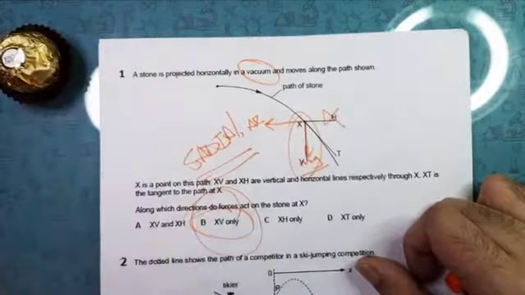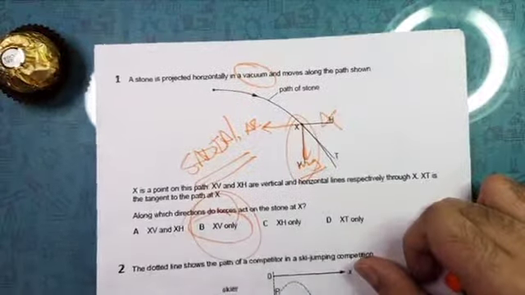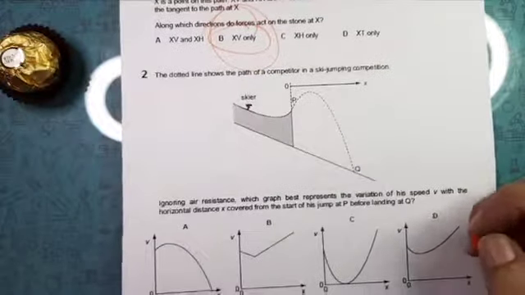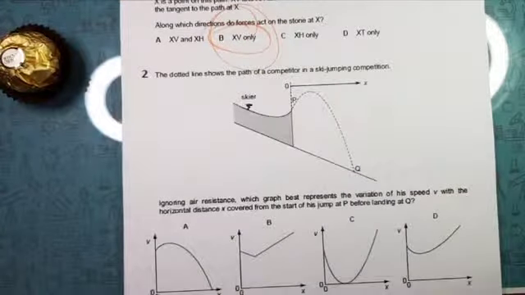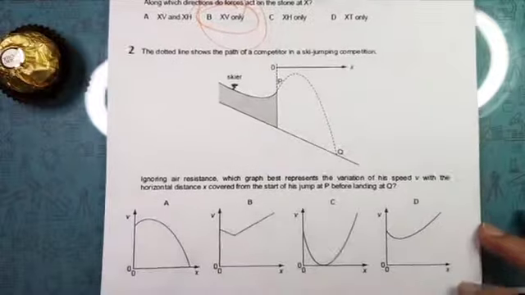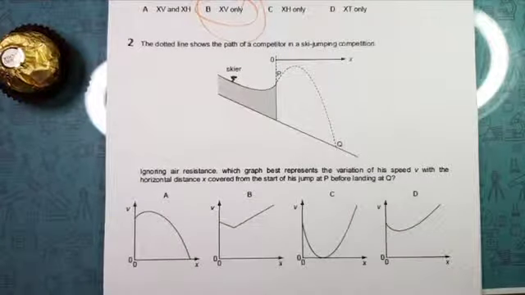Right, let's try again. Try this one. The dotted line shows the path of a competitor in a ski jumping competition. Ignoring air resistance, which graph best represents the variation of speed v with the horizontal distance x covered from the start of his jump at P to landing at Q?